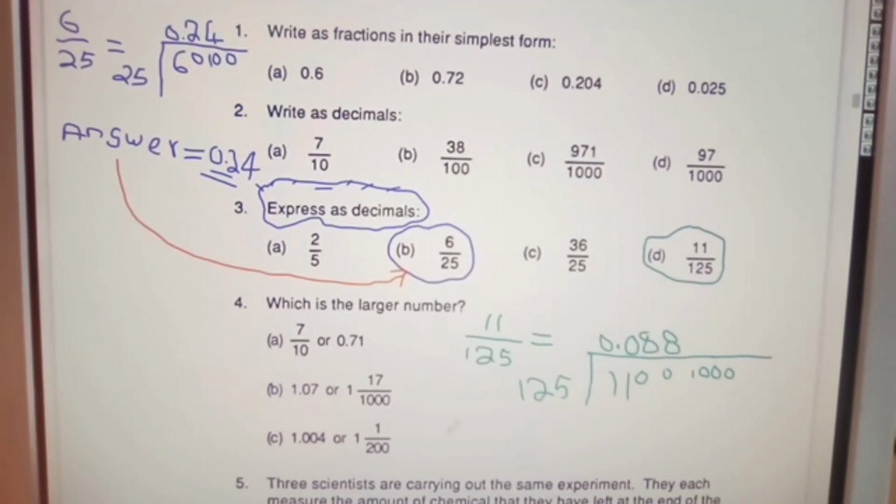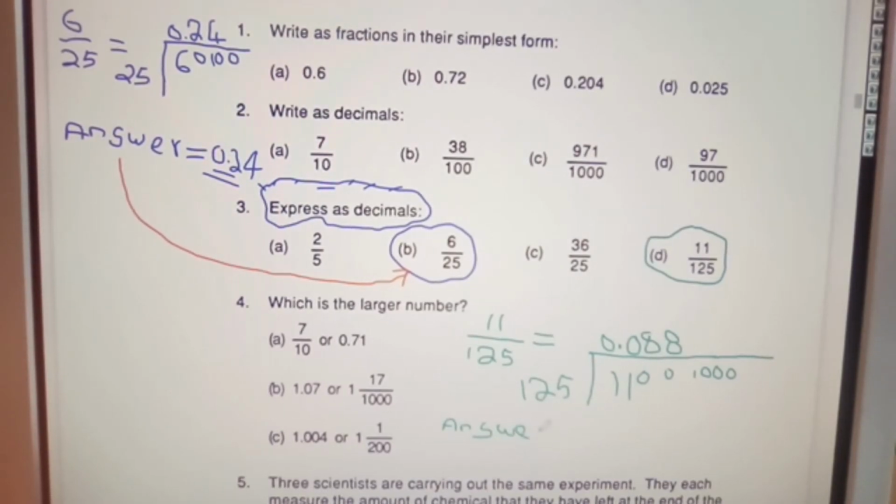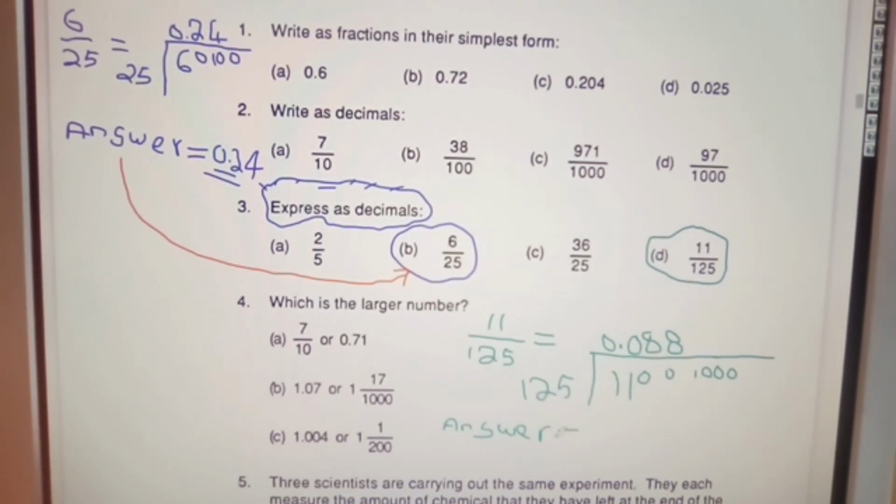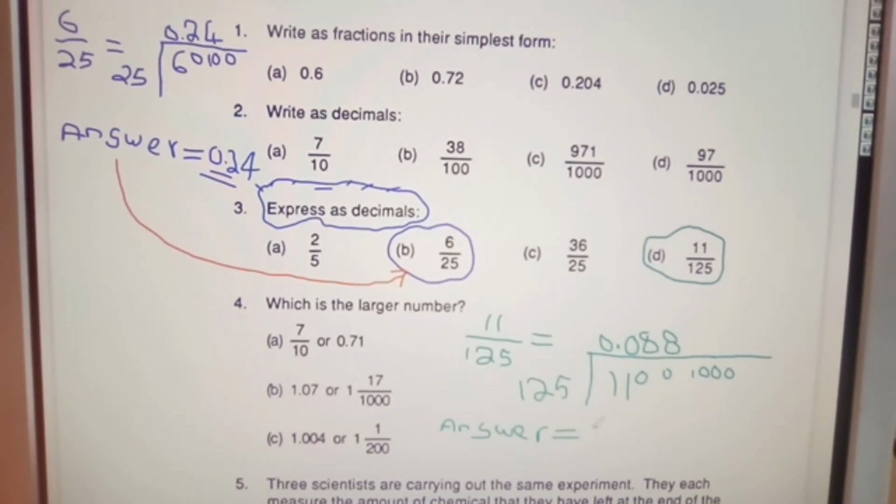So we now know the answer. The answer equals 0.088.